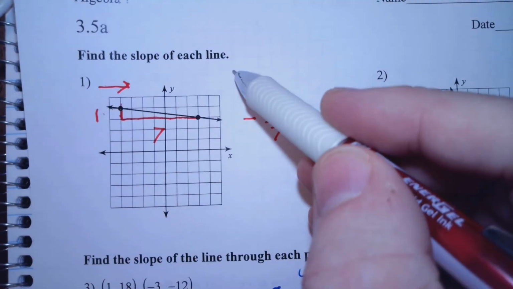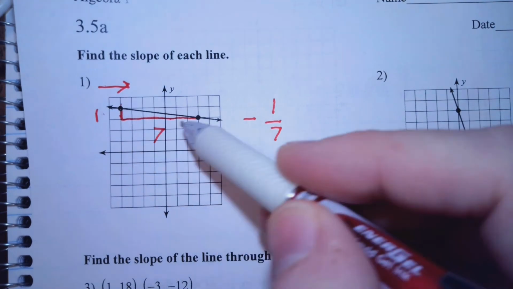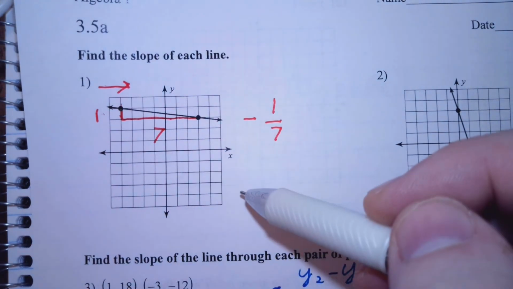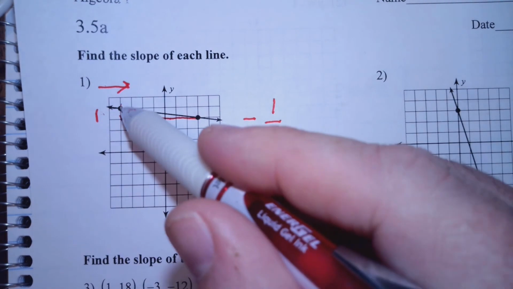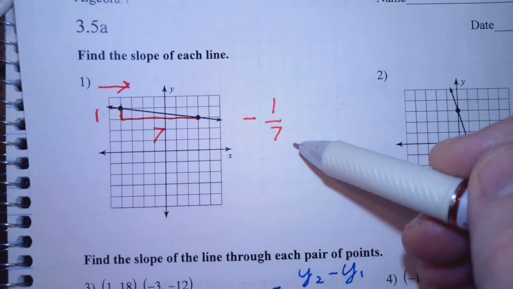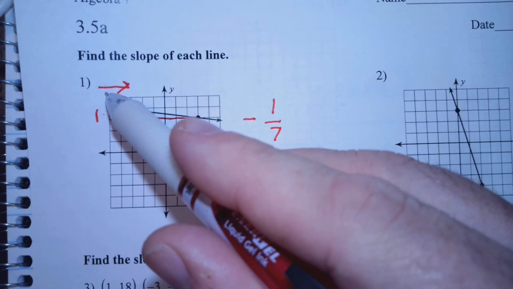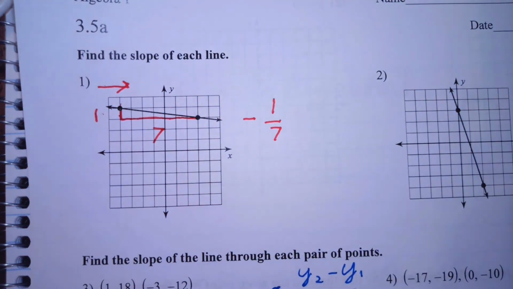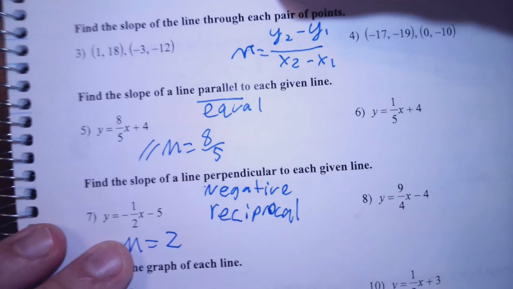So find the slope of each line. Remember, you just draw your little triangle here, and then you just count. So that's 1, that's 7. And so it's rise over run. So the up-down is 1, the left-right is 7, and reading from left to right, it goes down, so it's negative.